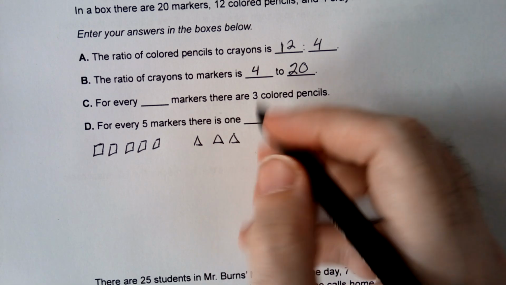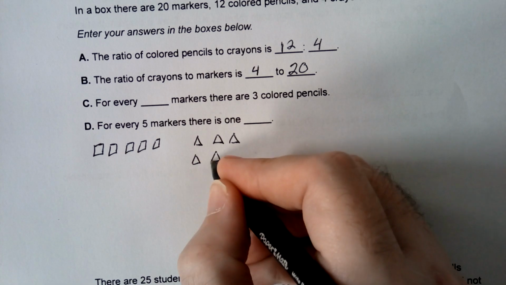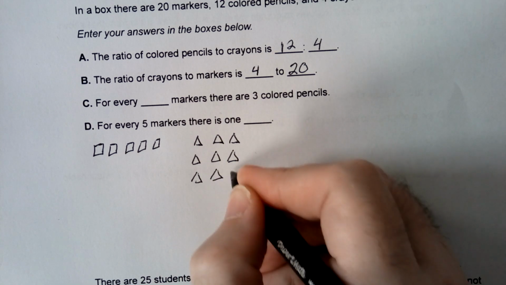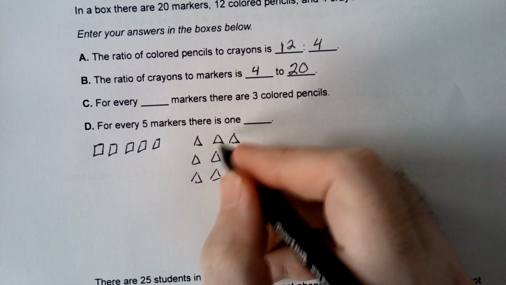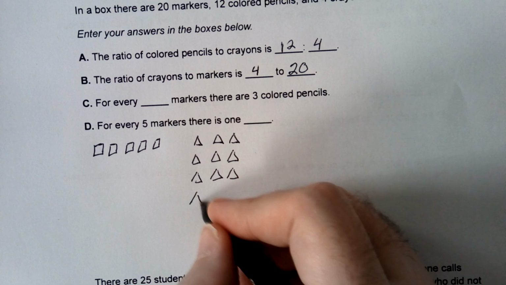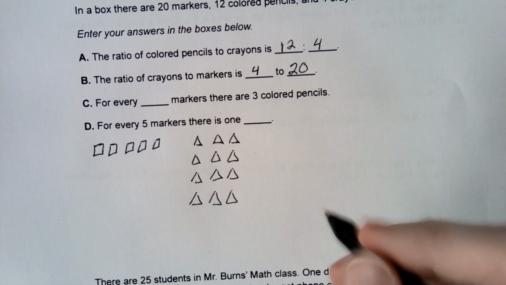Well, I need that to be 12. So 1, 2, 3, 1, 2, 3. That's 3, 6, 9, and there's 12. So that means I'm going to need 4 groups.